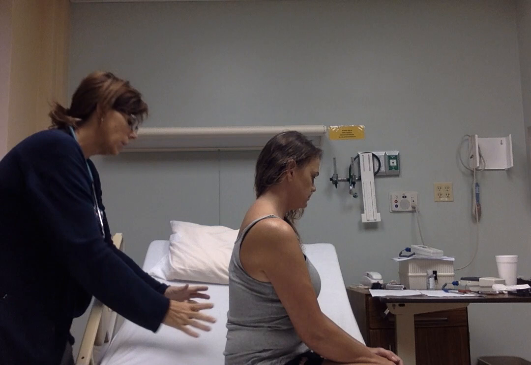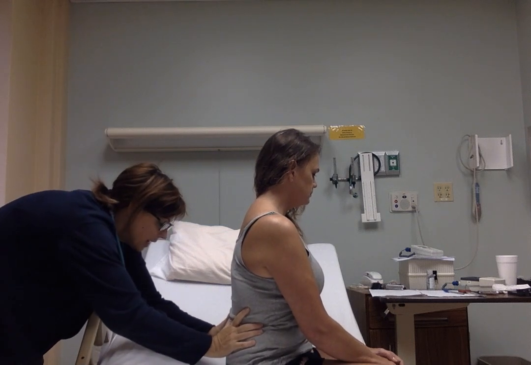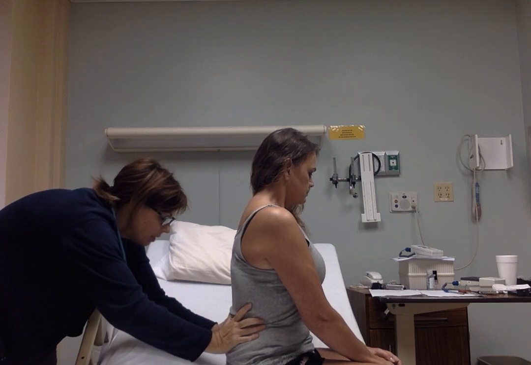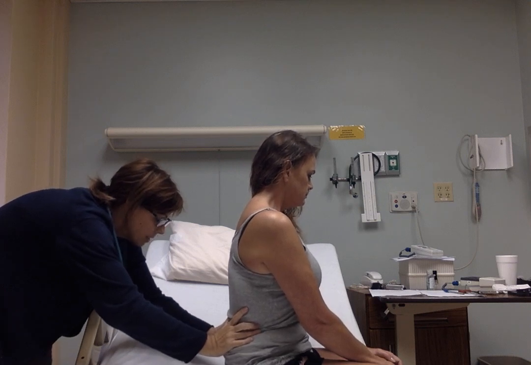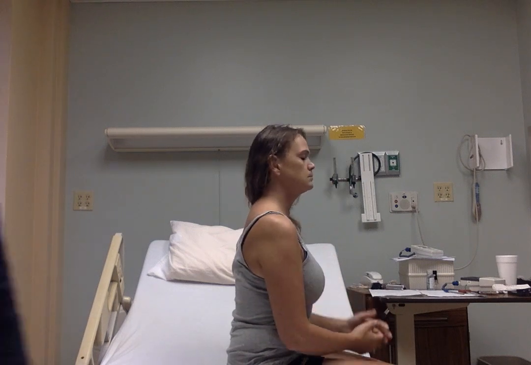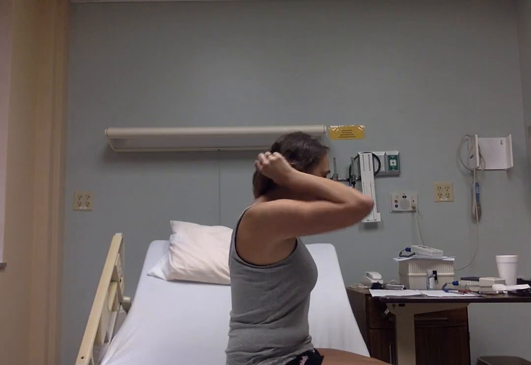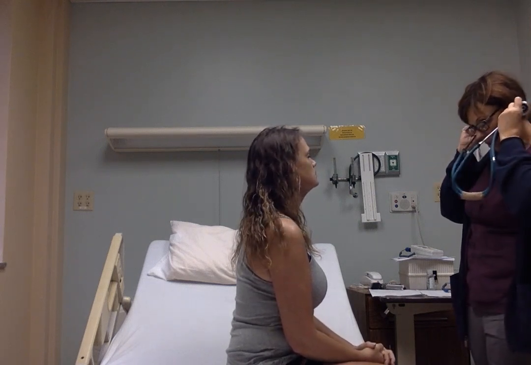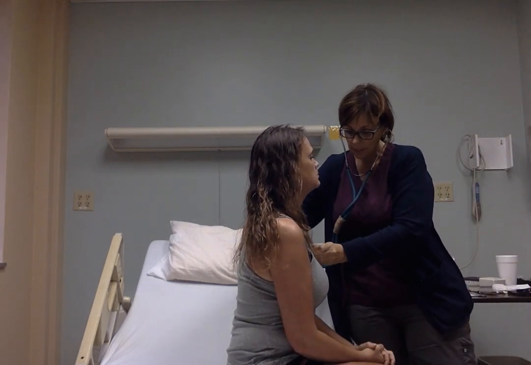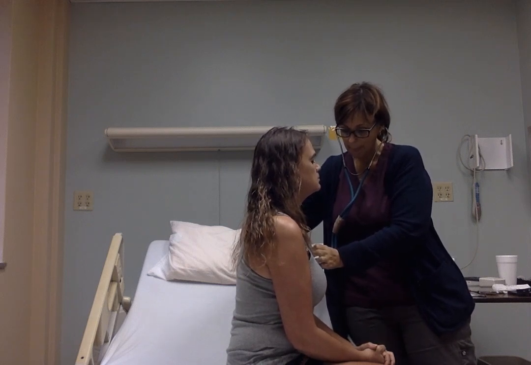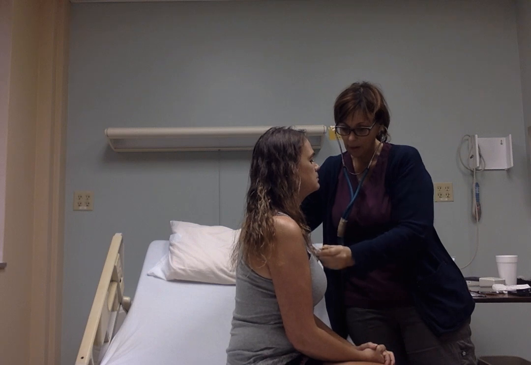All right, we're also going to look at her thoracic symmetry, and I'm going to check and make sure it's even. I want her to take a big, deep breath so I can make sure everything's even. Excellent. All right. I'm going to come around to the other side. We're going to listen to her heart, and we're going to listen to the aortic sounds here. Pulmonic.